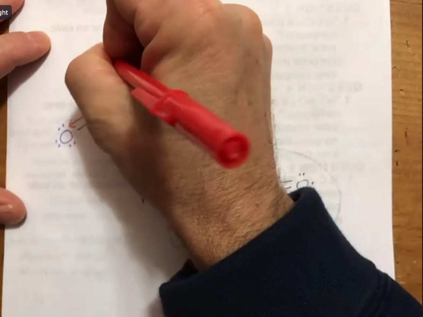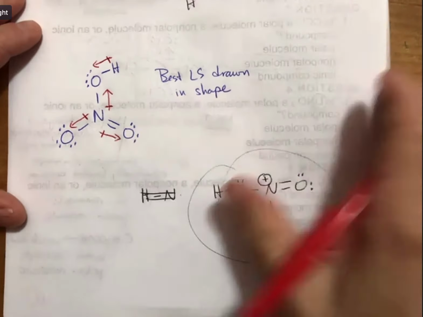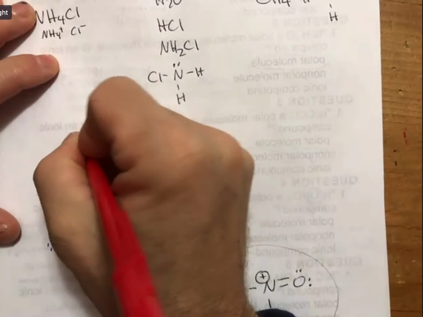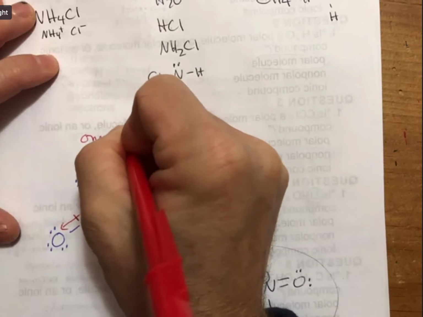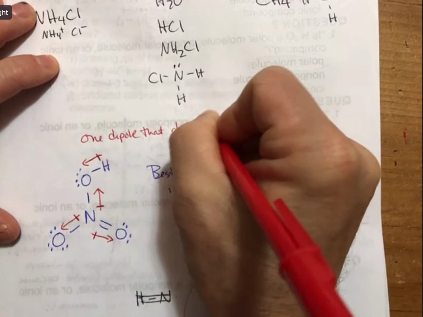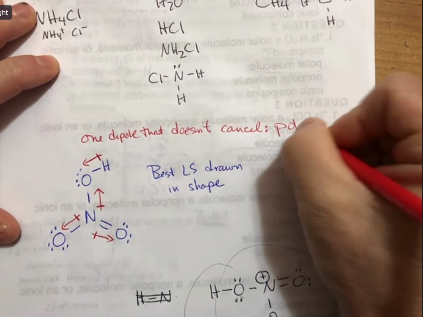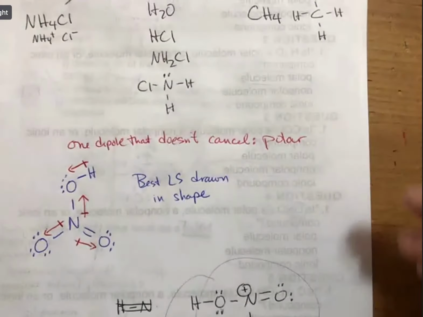But then we add in this dipole. And as long as there's one dipole that doesn't cancel, we would call this molecule polar.